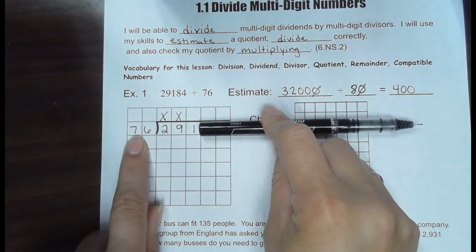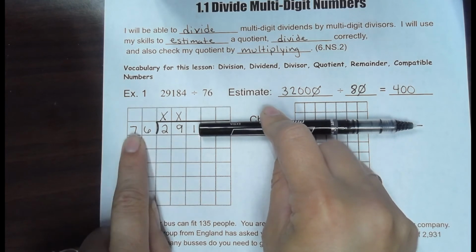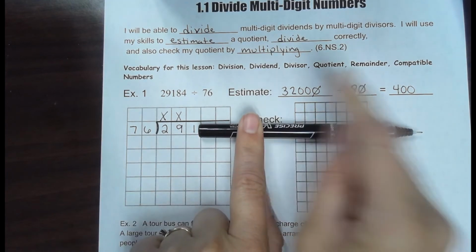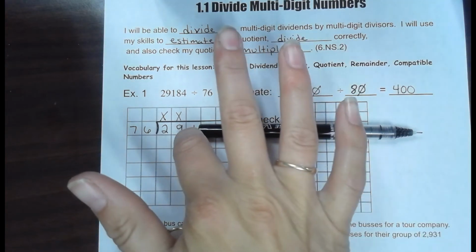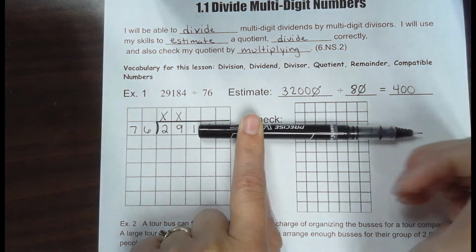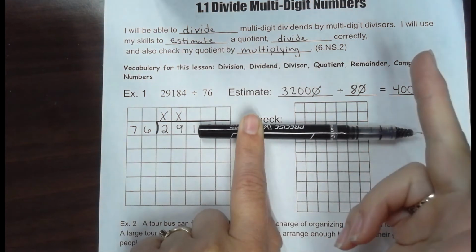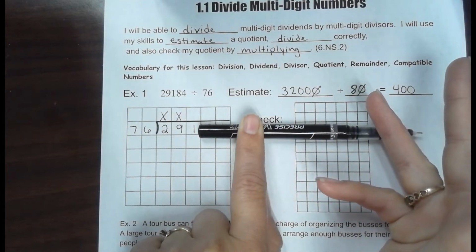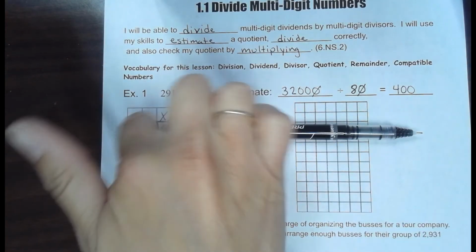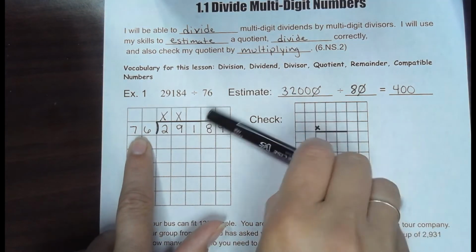Can I squeeze 76 out of 291? Yes, there's enough that I can do it now. So this is where estimating helps. If I'm saying 80, and I'm trying to figure out how many groups of 80 I could pull out of that, if I count by 8s, 8, 16, 24, then 32, maybe 3 or 4. I'm going to try 3 and see if it's low first.